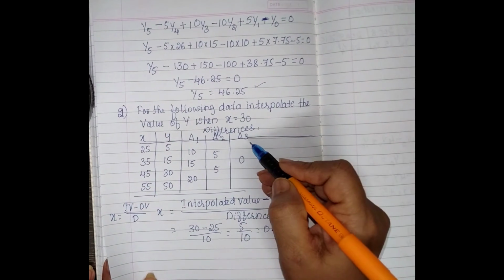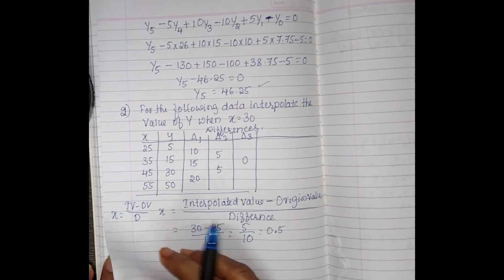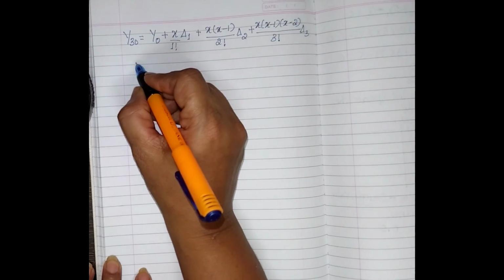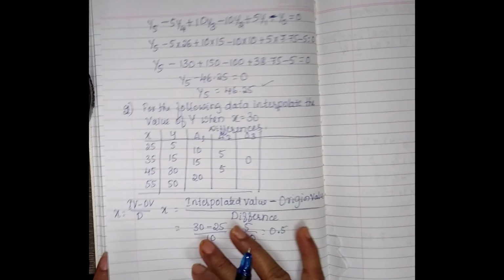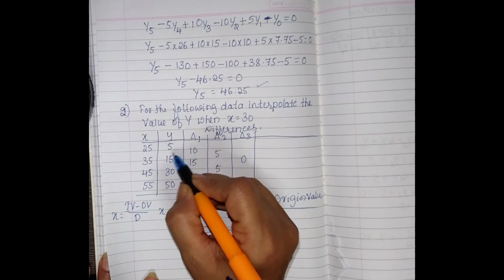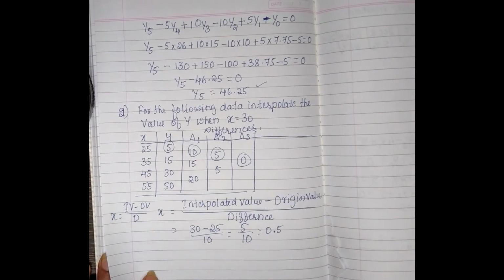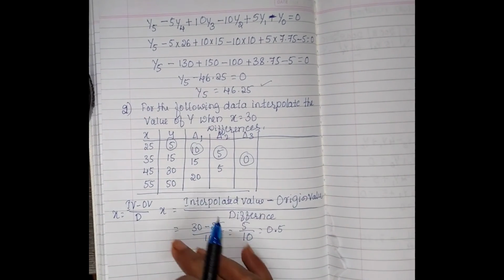We calculated up to delta 3, and the last delta 3 value is the last. That's why you take up to delta 3. Then what is the y0 value? This is x0 and this is the y0 value. You have to take these values. y0 is 5.